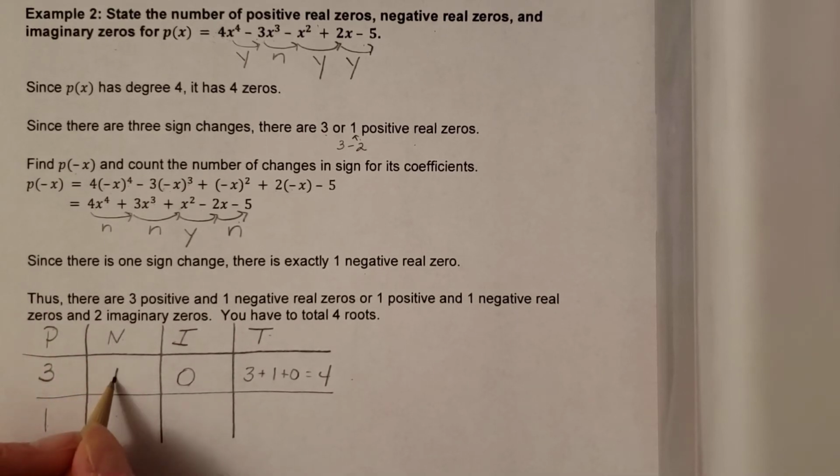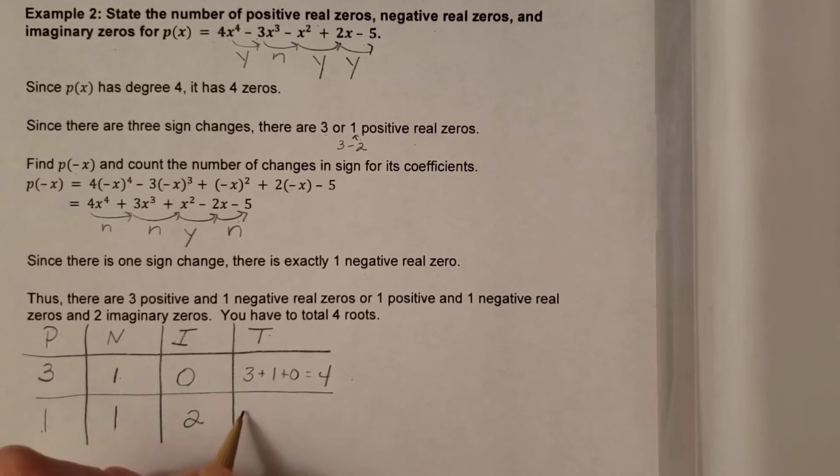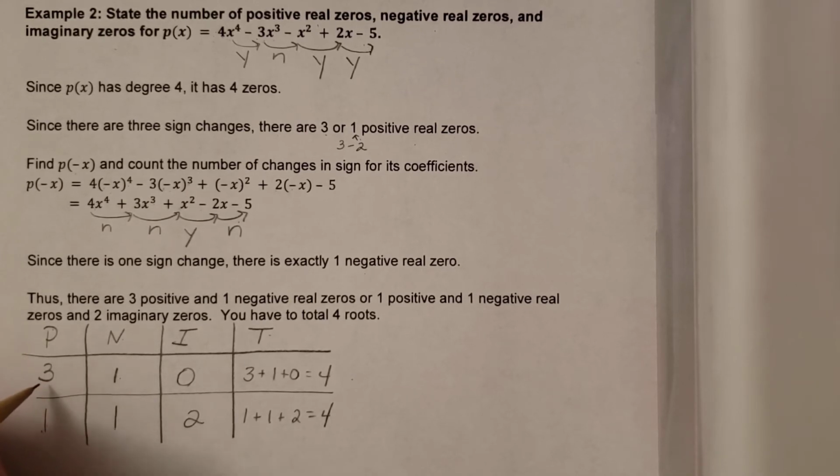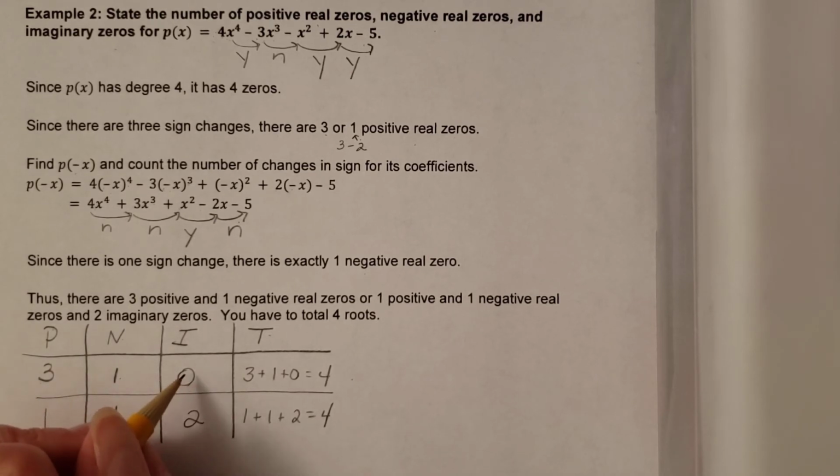Well, we filled it in the first row because we already knew it. There had to be at least one. But now we can fill this in here and say, okay, I've got one negative, one positive, which means I have to have 2 imaginary to have a total of 4. Now, if you have other options with the negatives, then you've got to continue on your chart. But you see how this chart helps you organize, and right away we could figure out that in one scenario we're going to have no imaginary numbers.